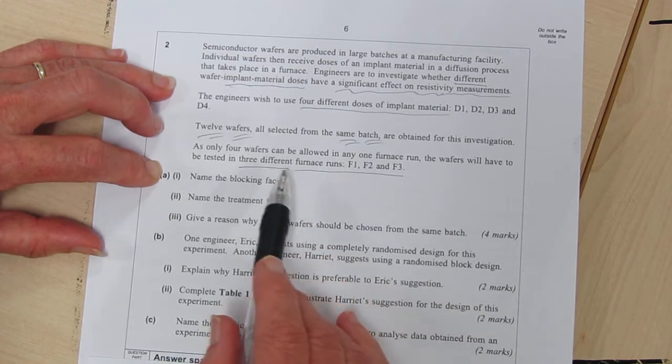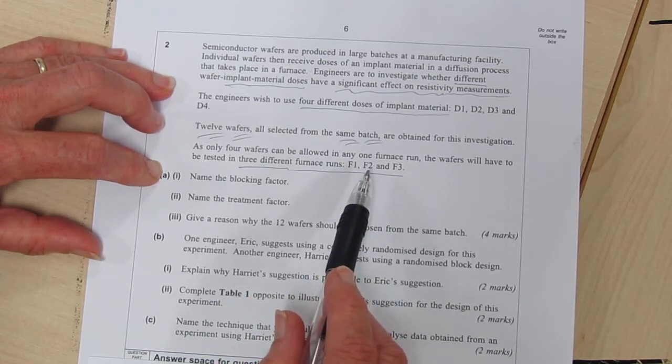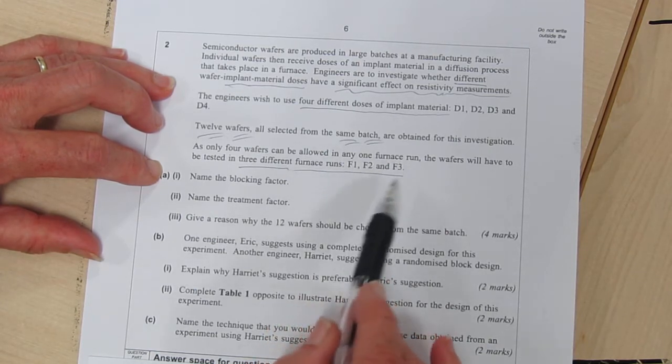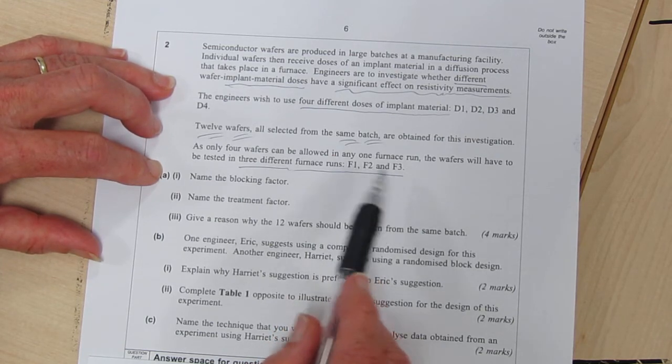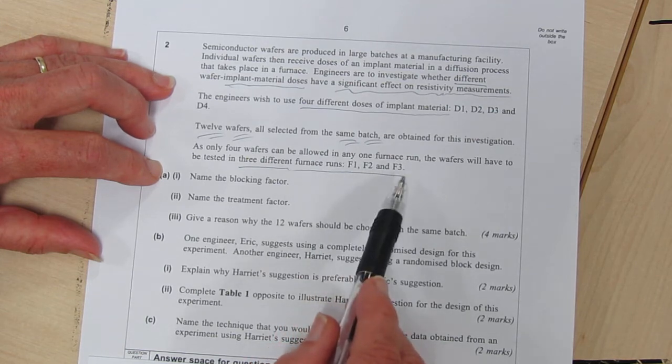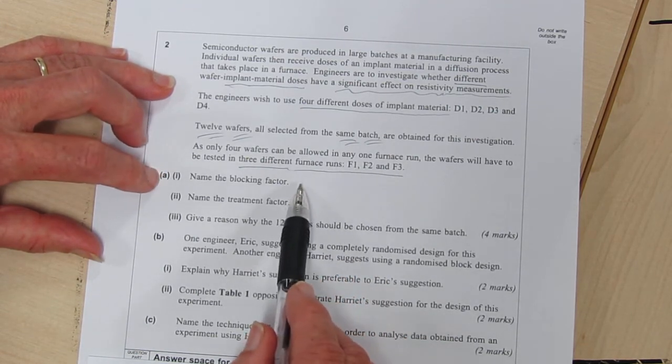If you've got 3 different furnace runs, then it's important to consider that, because there will be differences between the different furnace runs due to experimental error. So the furnace runs are going to be your blocking factor.